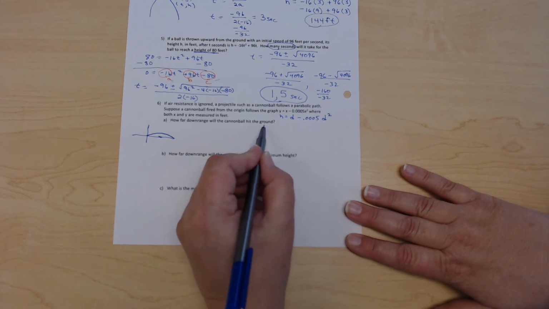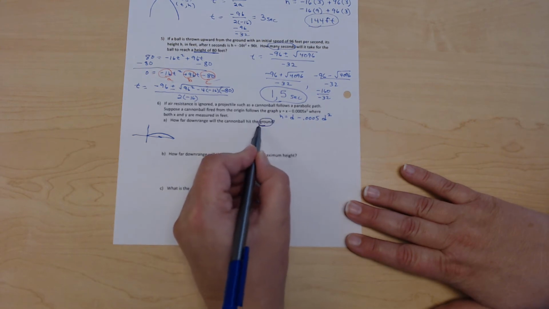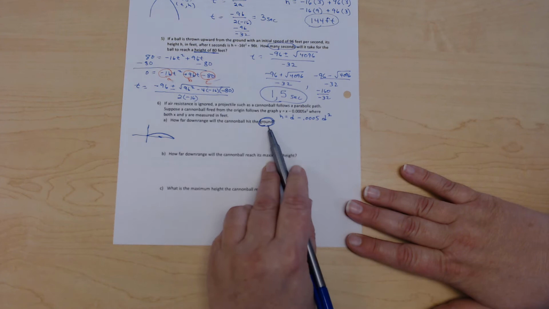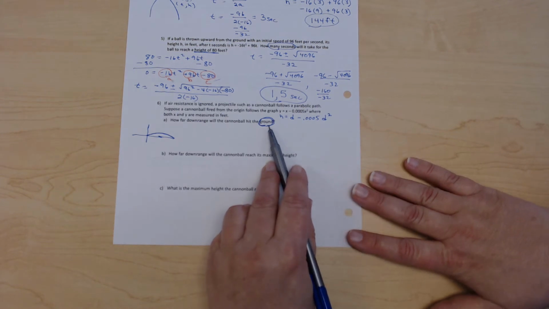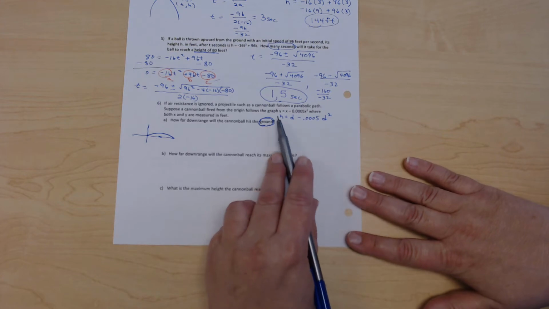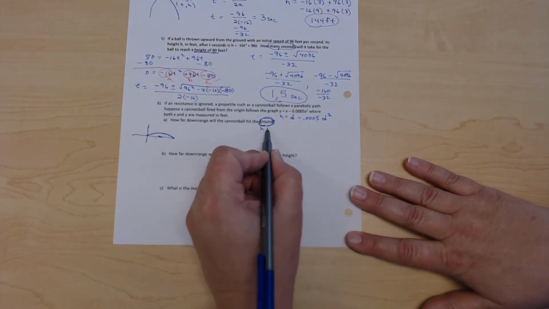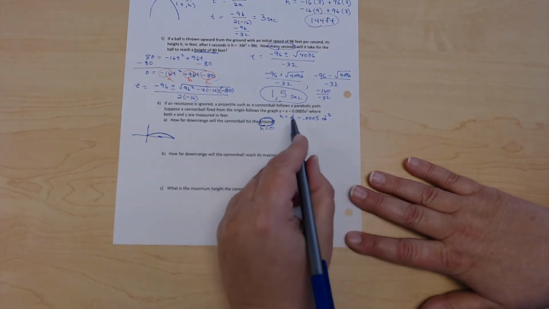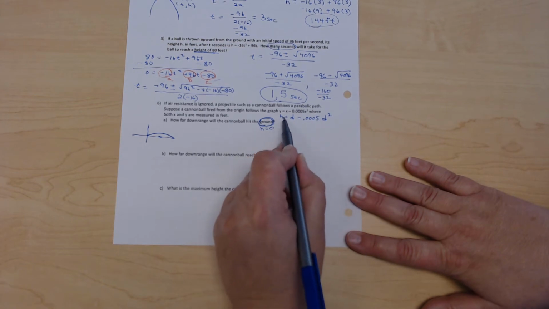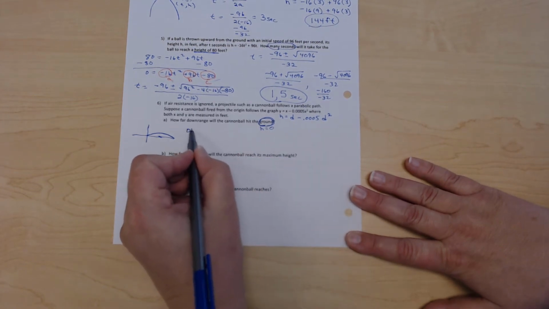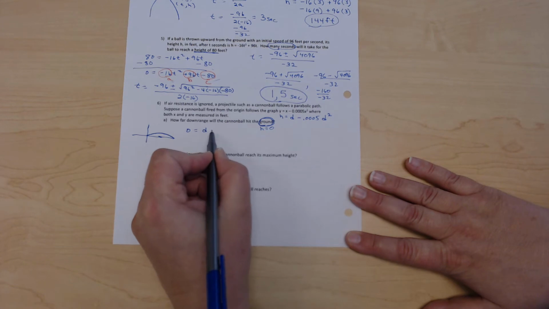What do we know about its height if it's on the ground? Its height is 0. So ground height is 0, and we put a 0 in for h: 0 equals d minus 0.0005 d squared.